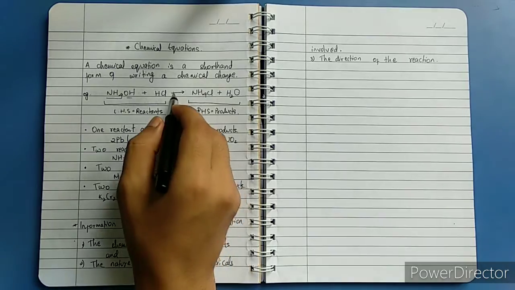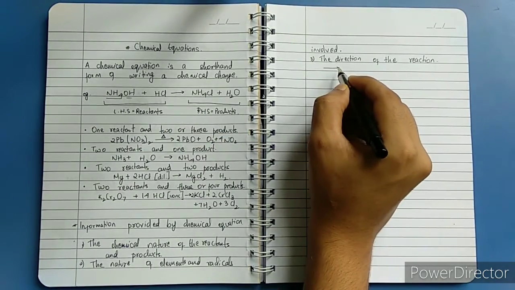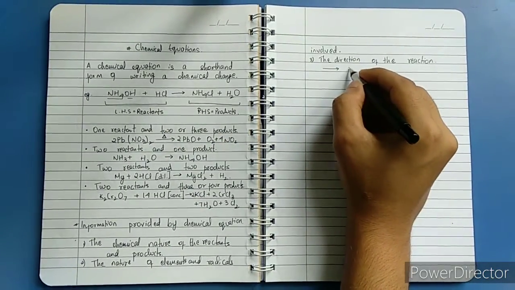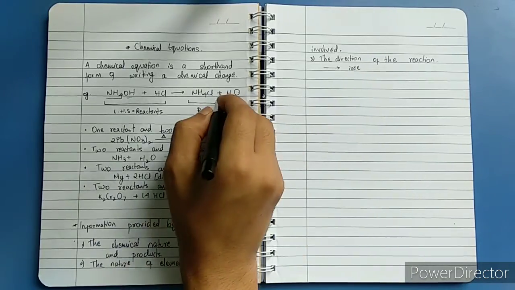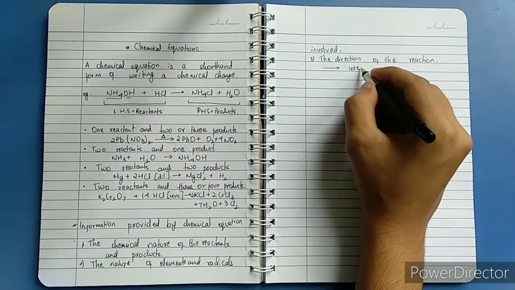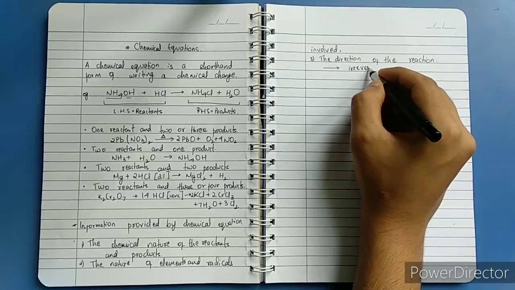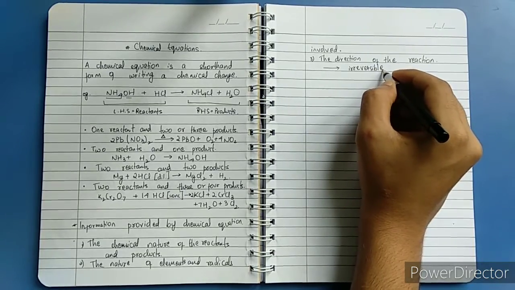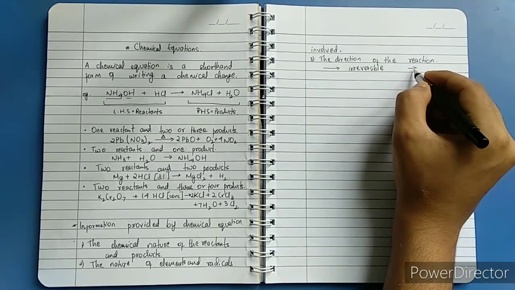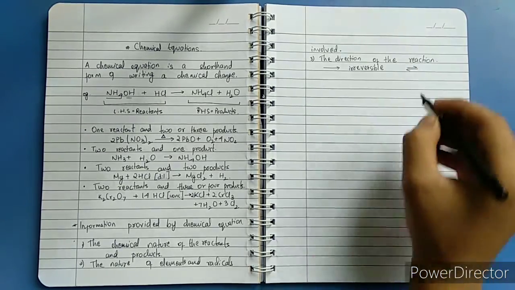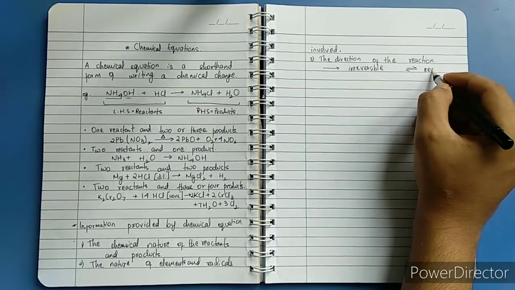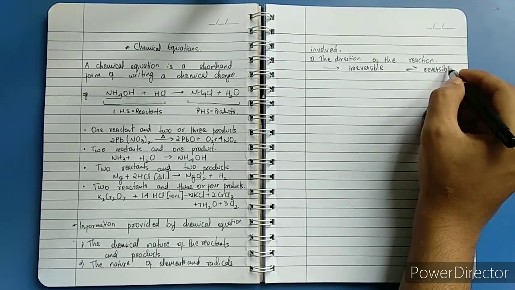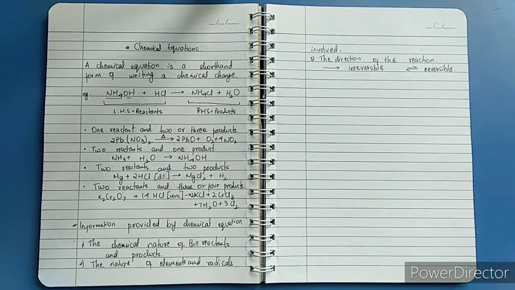There are two types of signs. This one that we learned over here is for an irreversible reaction, that once this is formed it cannot revert back. And reversible reactions are denoted by this sign, where it can go forward as well as come back.